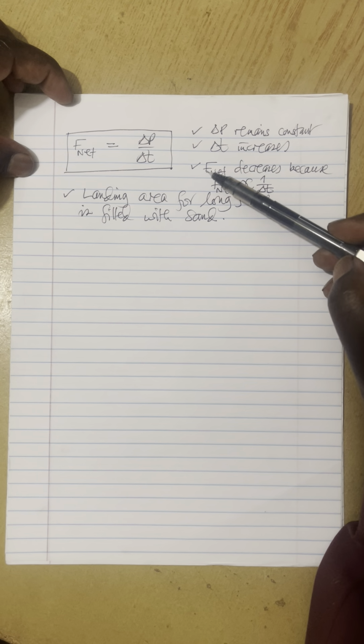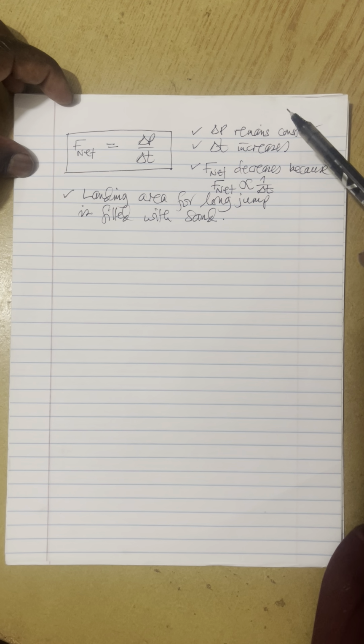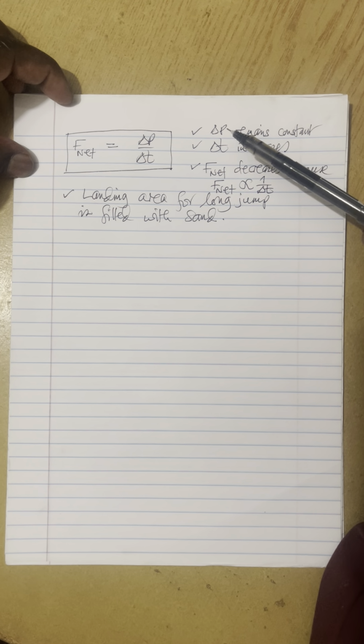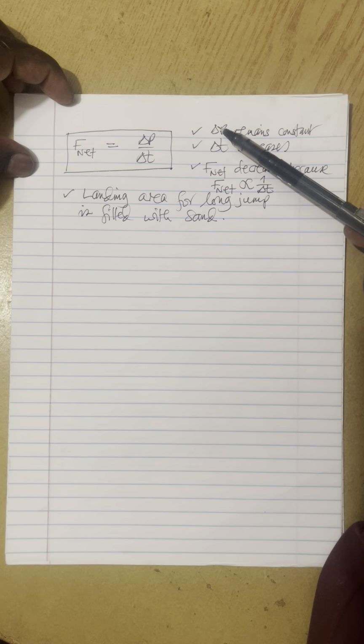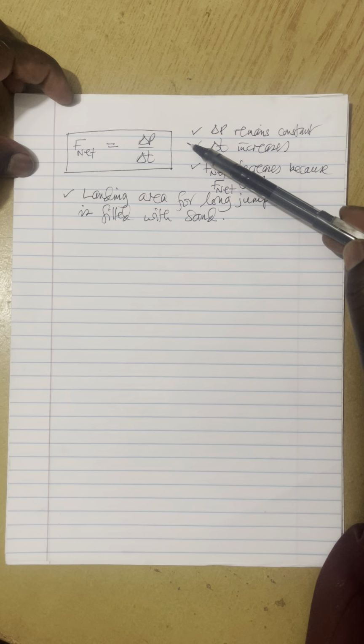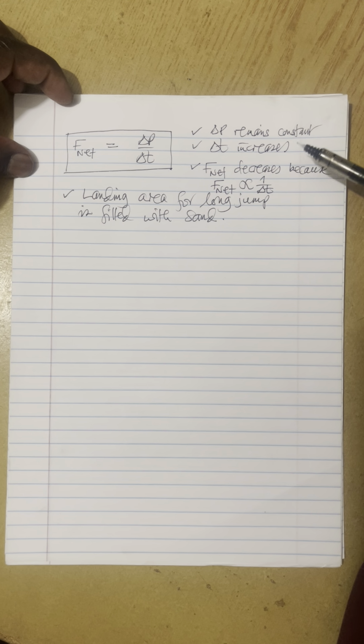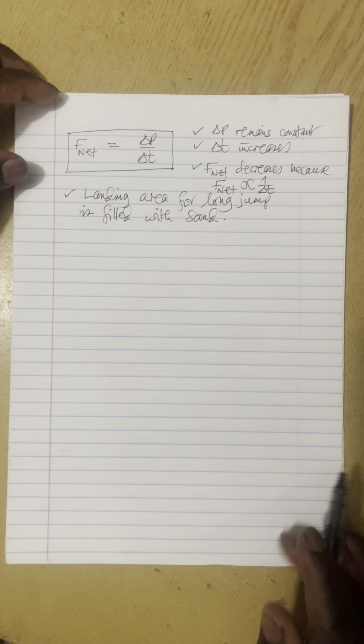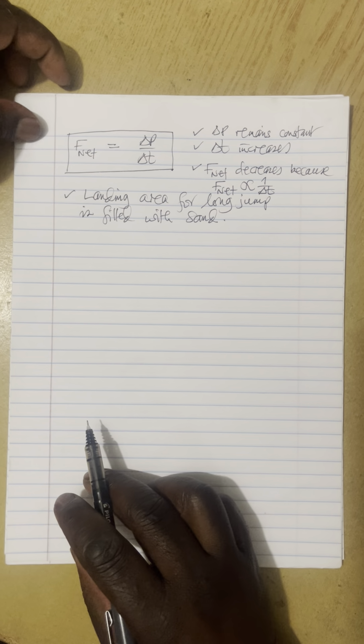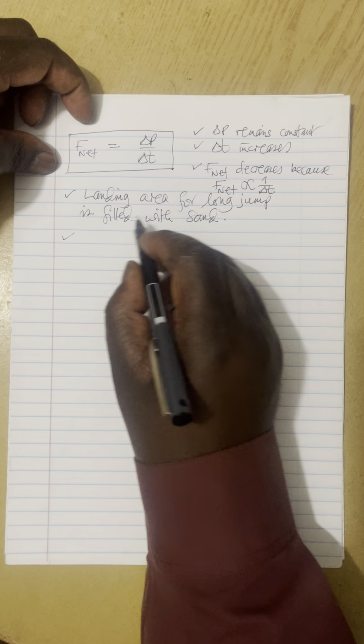You can list these points in any order that you want. In most cases, I encourage learners to list them in this order. Change in momentum stays constant, sand increases contact time, and therefore net force decreases because net force is inversely proportional to contact time. So landing area for long jump, and we also have filled with sand there.